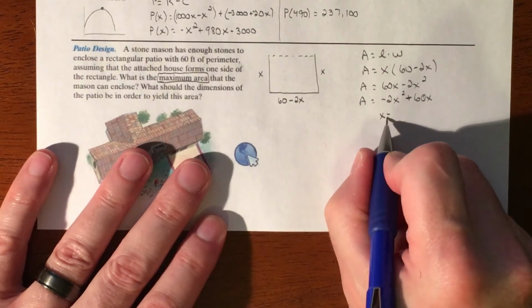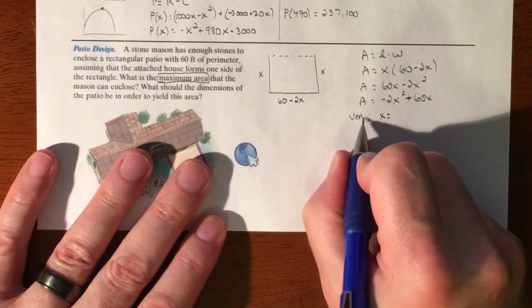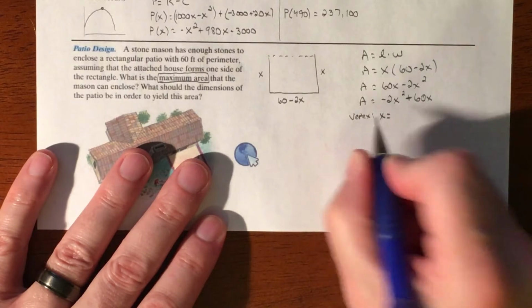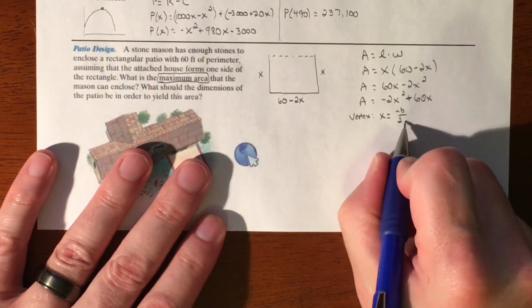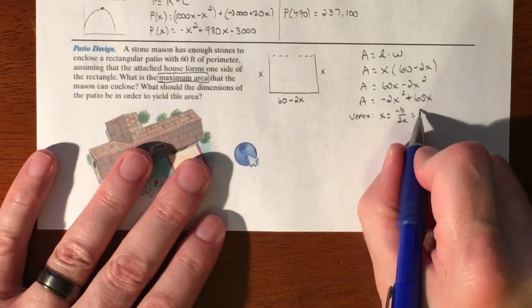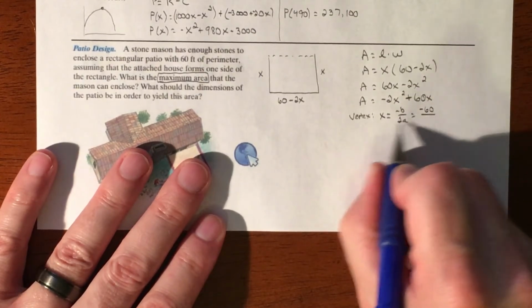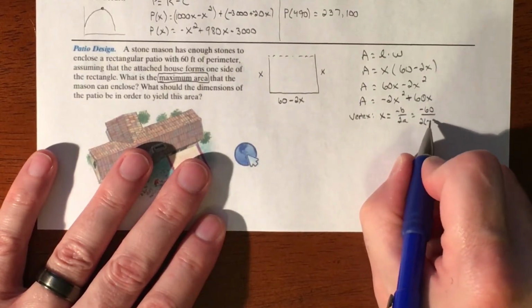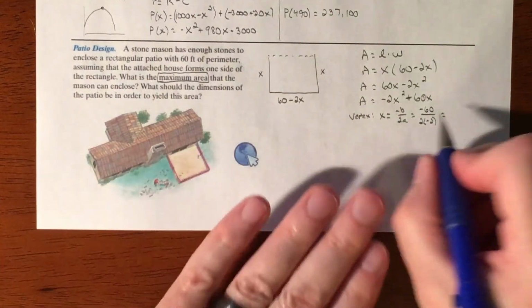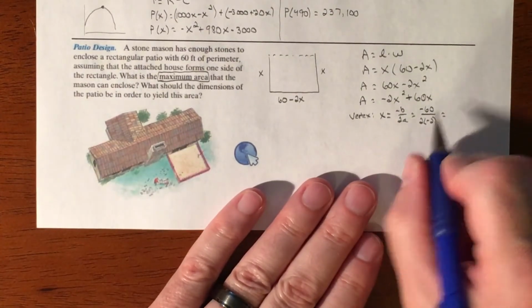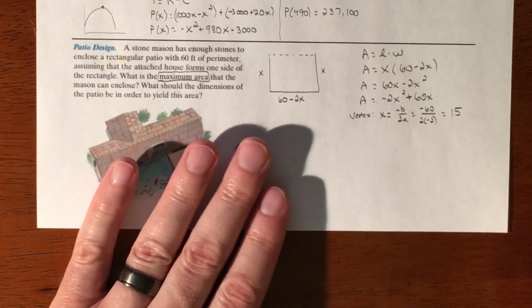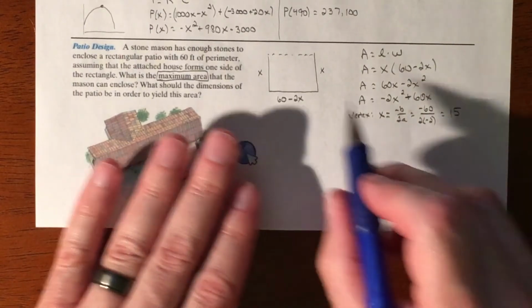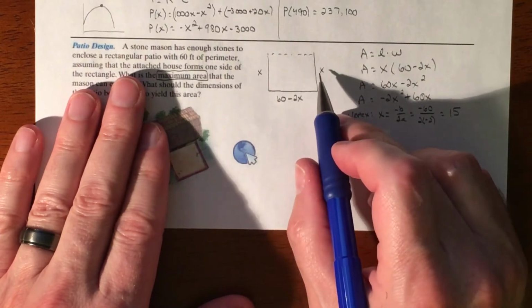To find the vertex, we're going to find the x value, which is negative b divided by 2a, which is negative 60 divided by 2 times negative 2. So negative 60 divided by negative 4 turns out to be 15. All right. So to figure out the rest of this, we need the dimensions.